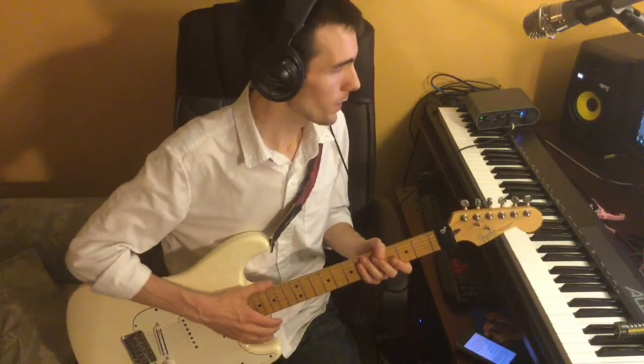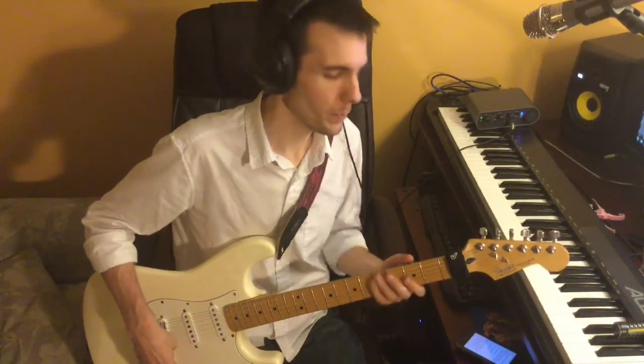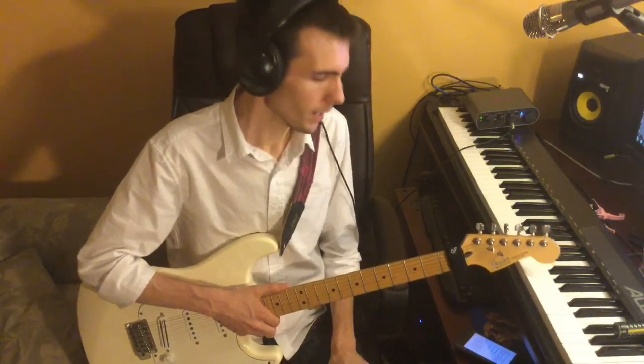All right, one more lick that has to do with this whole concept. It's going to be a fast sextuplet lick, which means that we're playing 6 notes for each beat. Now, this lick I find interesting for several reasons.